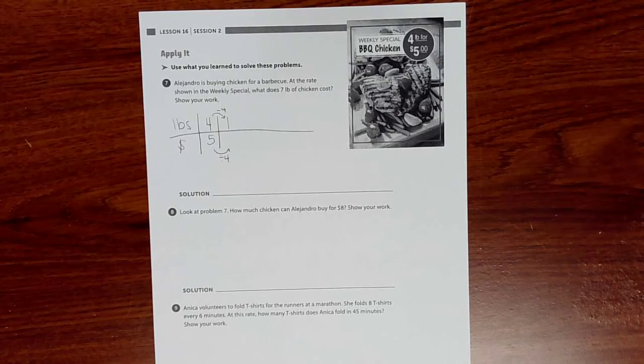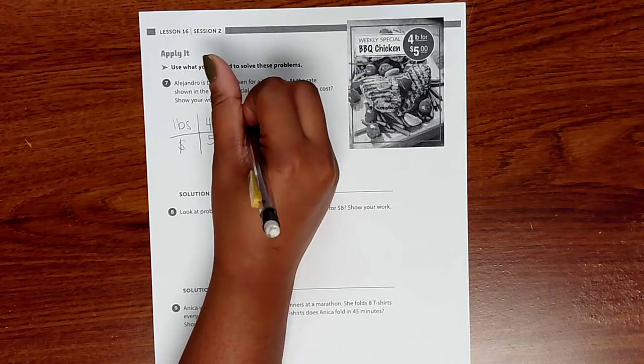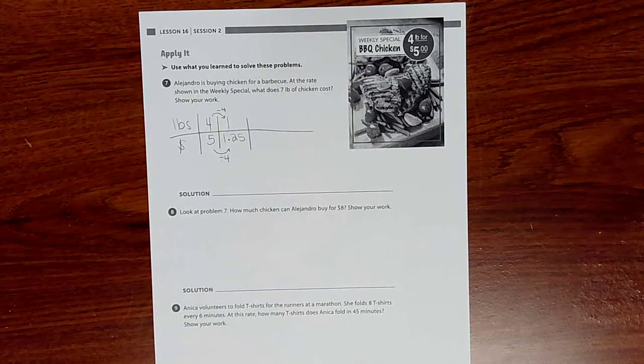So again, if you need to use your calculator, fine. You can also do the long division. We know how to do this. And whatever strategy you choose, you should get to $1.25. Those of you that got 5/4, make it a mixed number, 1 1/4. Write 1 whole, and a fourth is equivalent to 25 cents. So 1.25 is not your answer, but that's your unit rate, right?